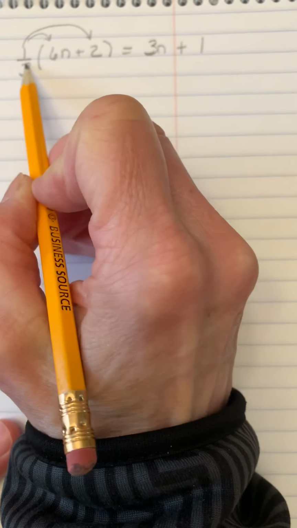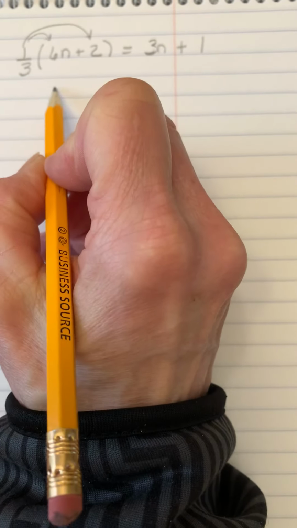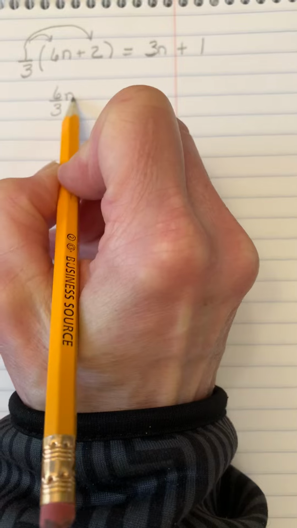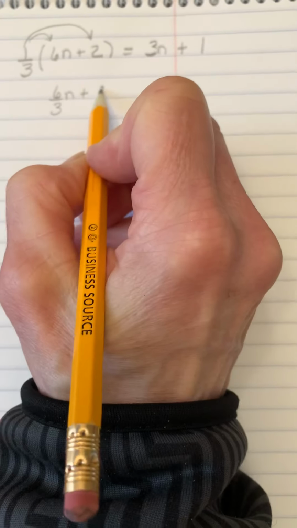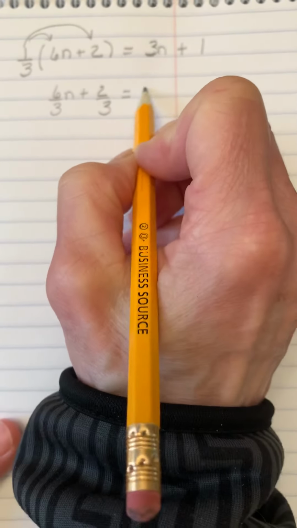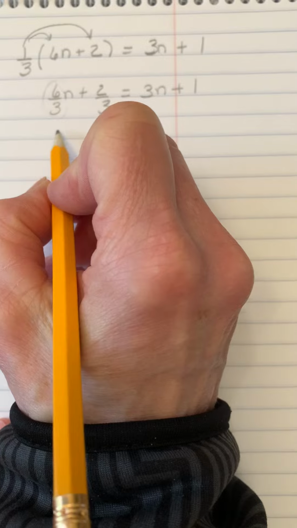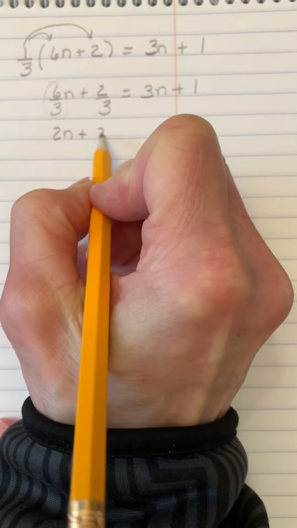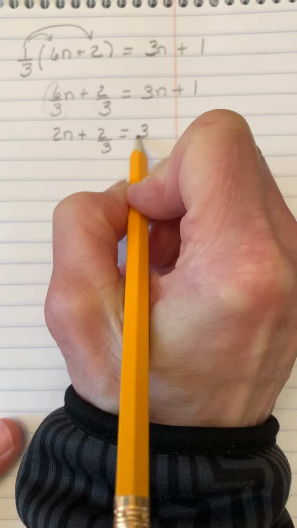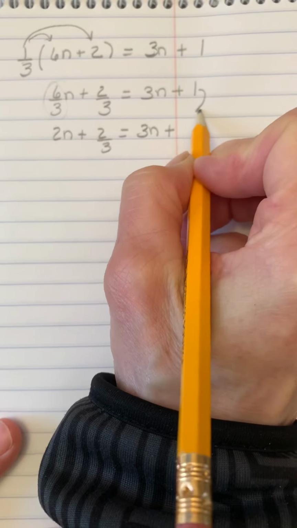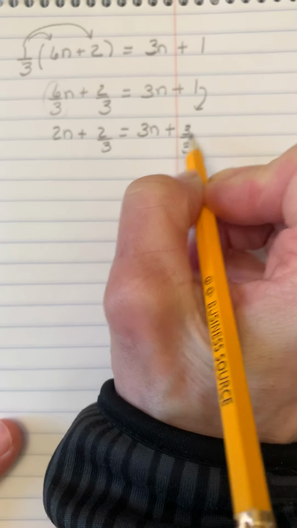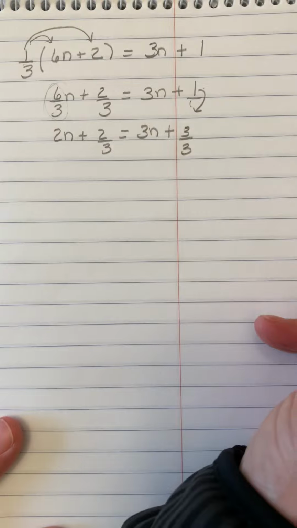So 1/3 times 6 is 6/3 n, plus 1/3 times 2 is 2/3, equals 3n plus 1. This is the same thing as 2, so essentially it's 2n plus 2/3 equals 3n plus, I need to scale this up to have 3 in the denominator, so I scaled it up by 3.